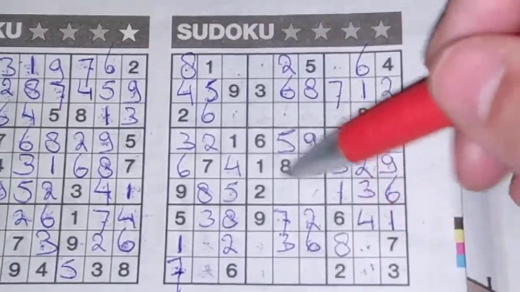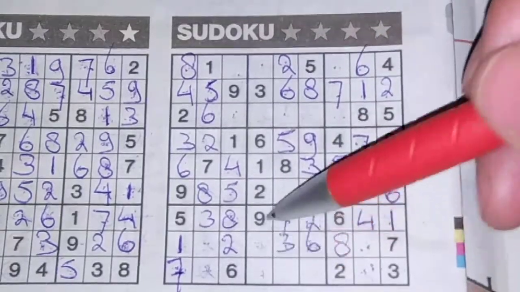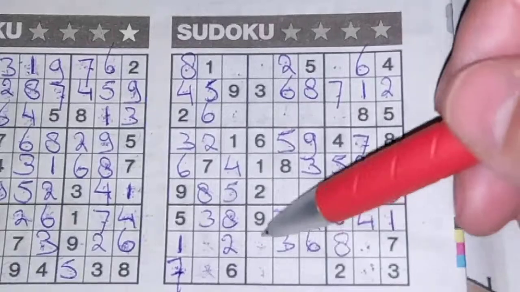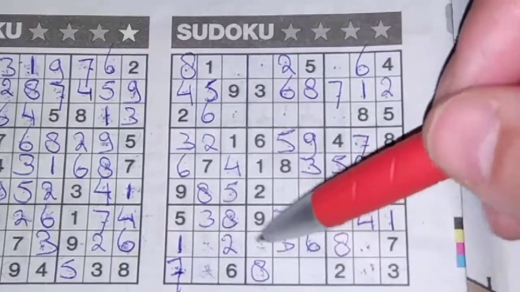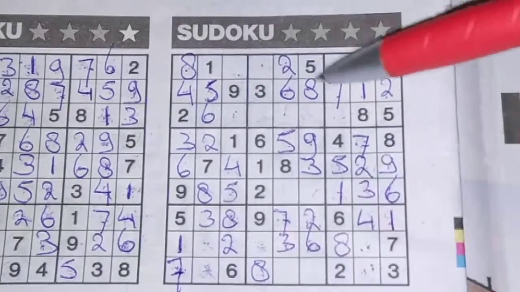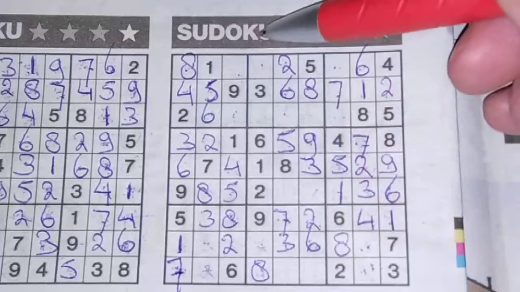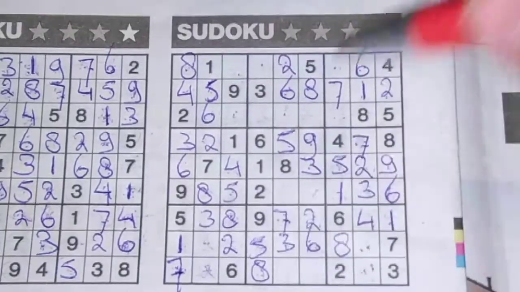8 in this column, 8 in the middle column, so in the column next, the only 2 places for the 8 should be here or there, but I see here an 8, no 8 there. 8 should be here. And now remember, this box should also be reserved for the 5. 5 in this column, 5 in the middle column. So the column next, the only place for the 5 should be here.